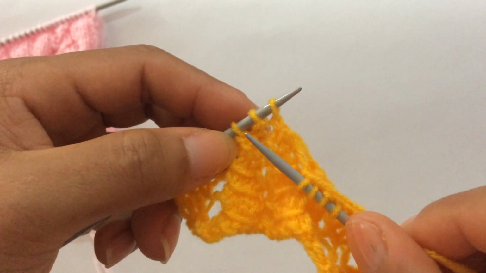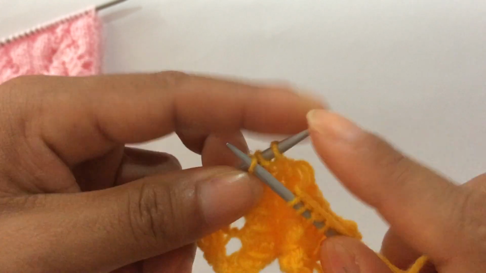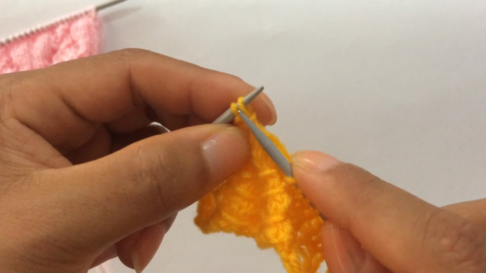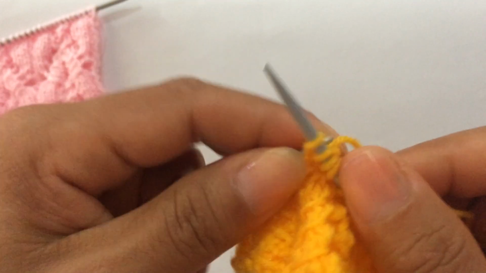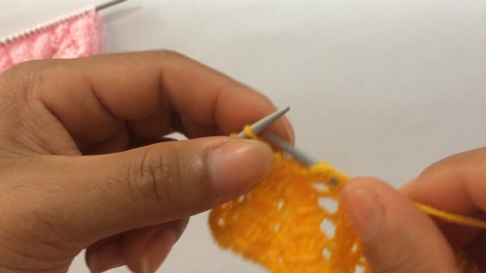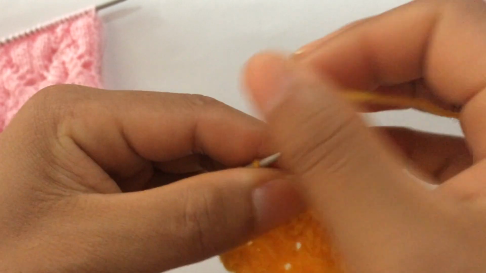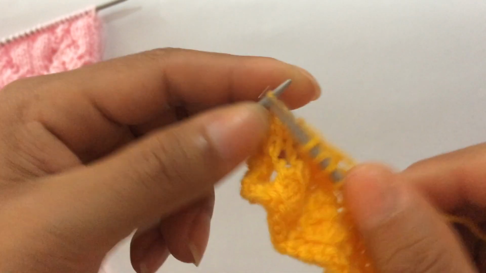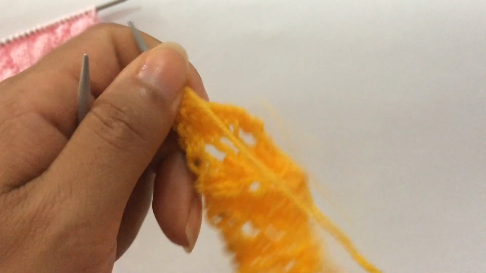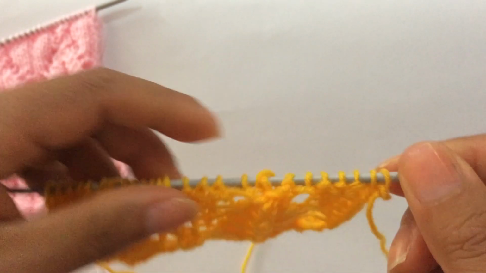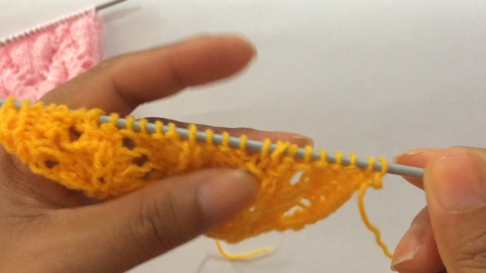For these 3 you're going to pass this third stitch over these 2 and from these 2 knit 1, yarn over, knit 1, purl 1, knit 3 and purl 1. Edge stitch, knit on the right side. Row 10, knit on knit stitch and purl on purl stitch.